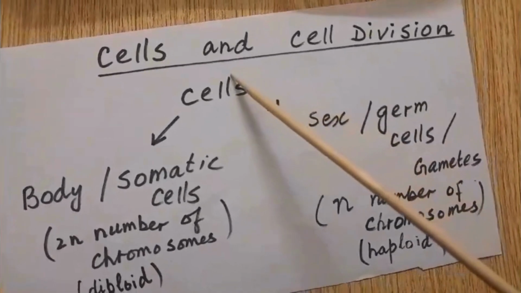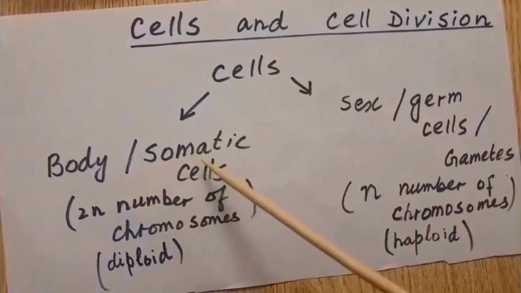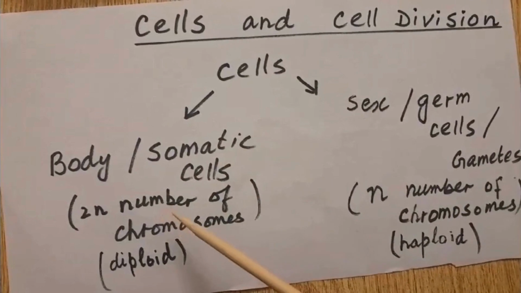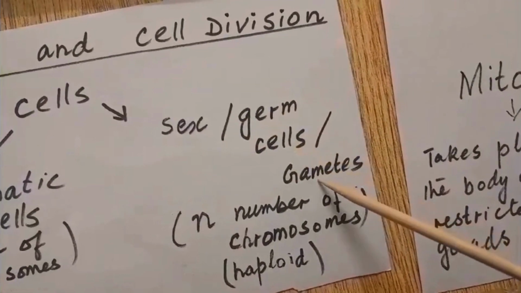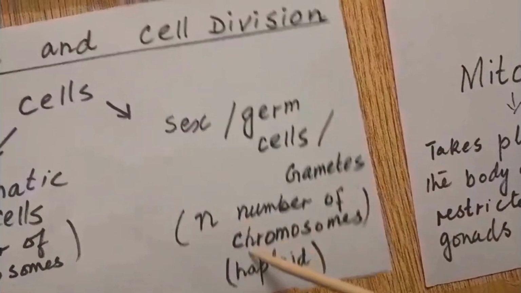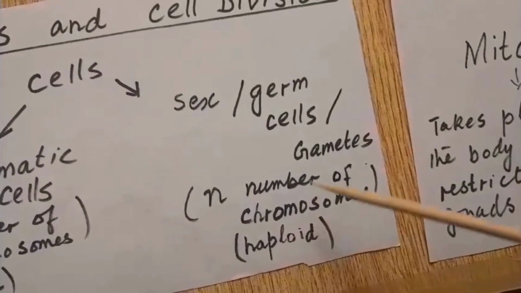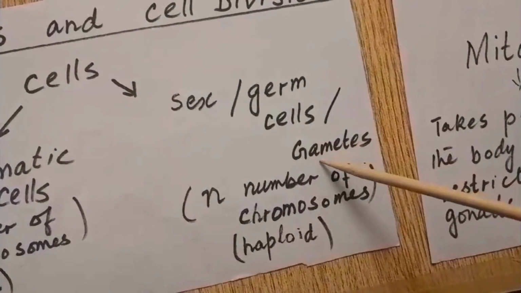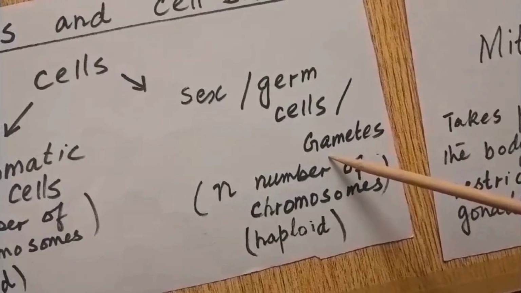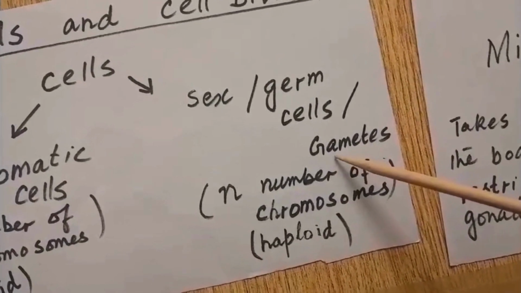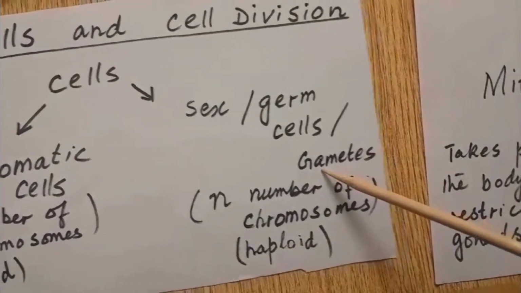Assalamu alaikum. Today we are going to study about the cells and the cell division. Cells are of two types: body cells or somatic cells, which have 2n or diploid number of chromosomes. The other type of cells are sex cells or germ cells or the gametes, which have n or haploid number of chromosomes. Haploid means half the number of chromosomes, because these cells are the gametes, and the male and female gametes each have the haploid number of chromosomes in their nuclei. So when their nuclei fuse at the time of fertilization, the normal number of chromosomes is restored.